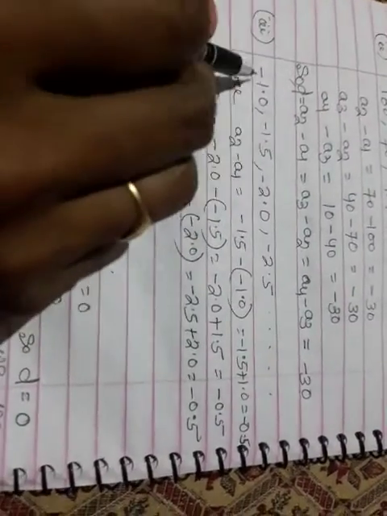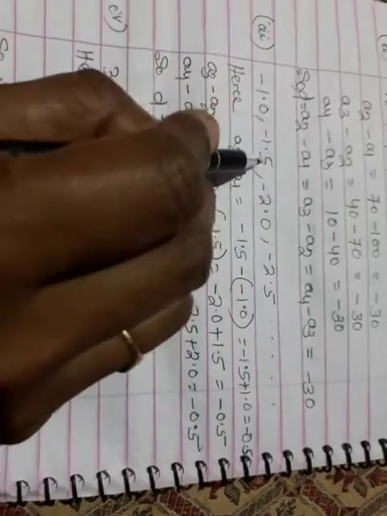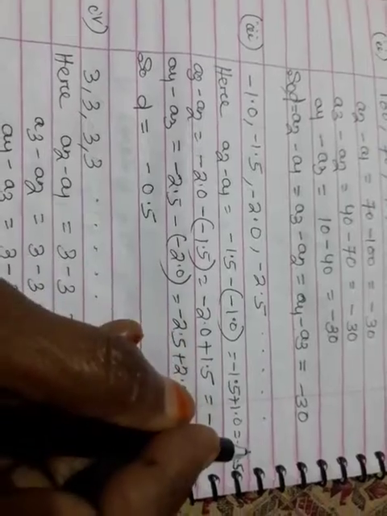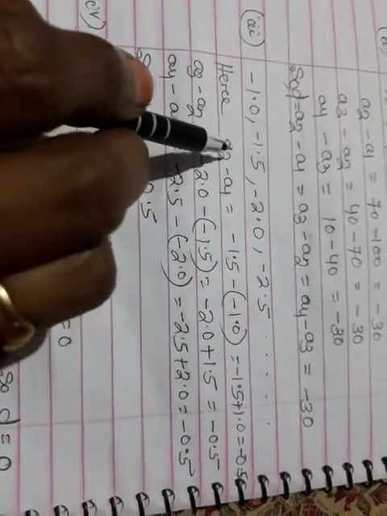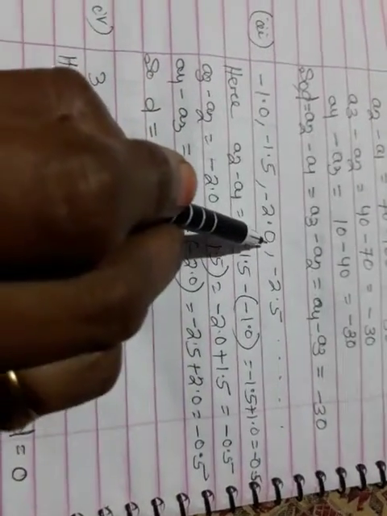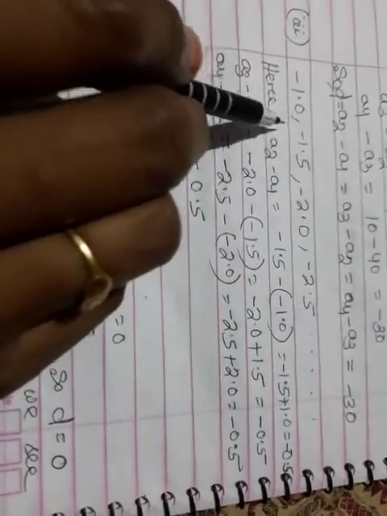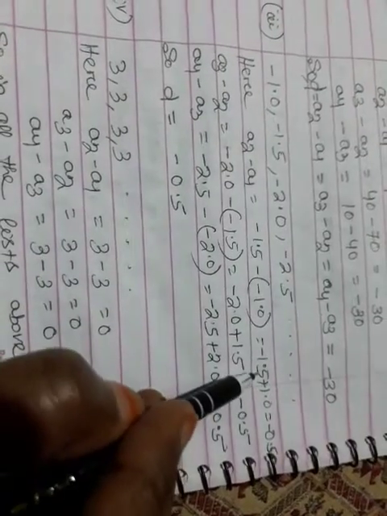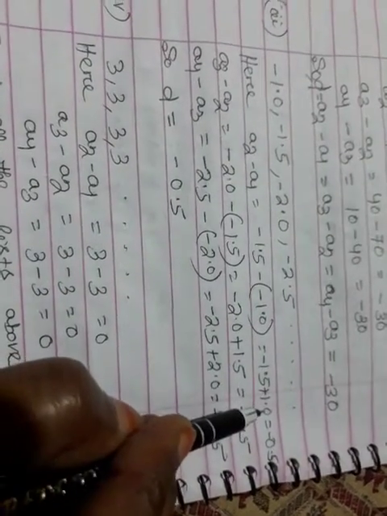Next example, minus 1.0, minus 1.5, minus 2.0, minus 2.5. Here we have to check if the common difference D is always equal. If the common difference D is the same, then it forms an AP. Here A1, A2, A3, A4. A2 minus A1, that is minus 1.5 minus of minus 1.0, is equal to minus 1.5 plus 1.0, which is equal to minus 0.5.